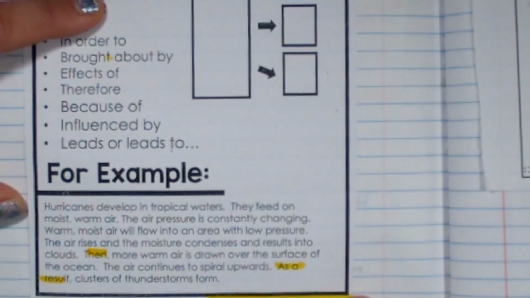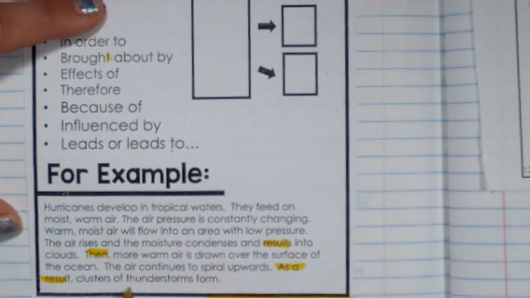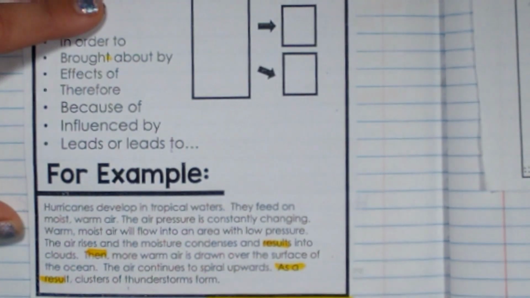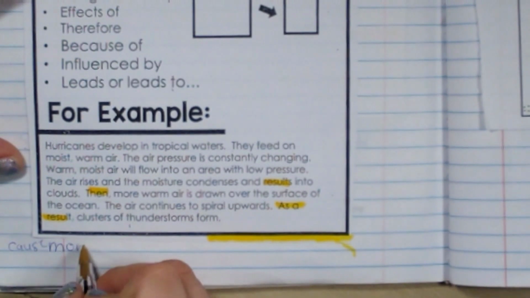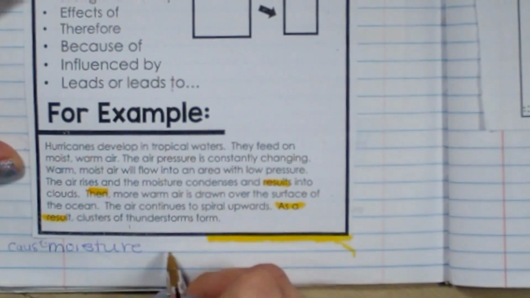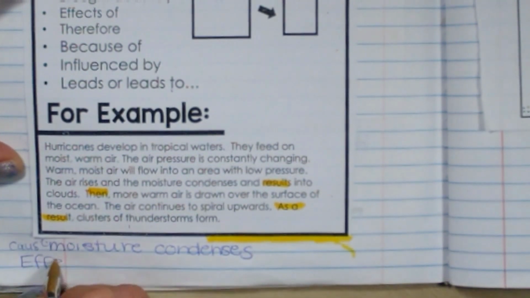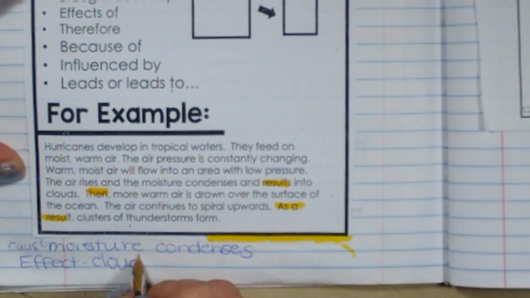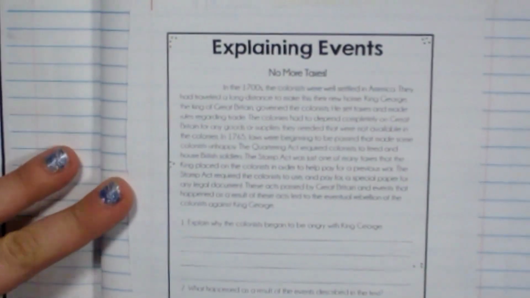Do you see all these keywords that I'm seeing? So I can think that moisture condenses. That's our cause. I can pick one. We can have more than one cause and more than one effect. Moisture condenses, causing clouds. We have an effect, which is the clouds. That happens as a result. So what we're going to be doing is looking at our example here, and I'm going to show you how to answer some questions.